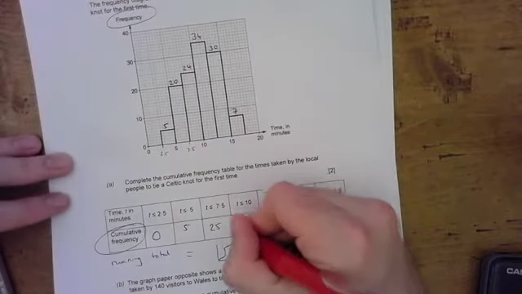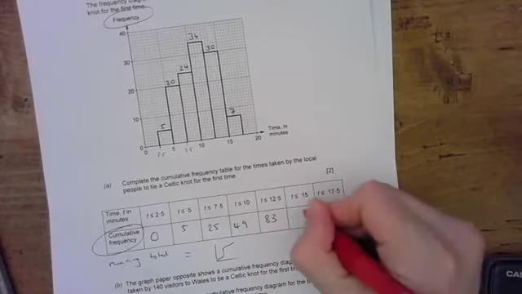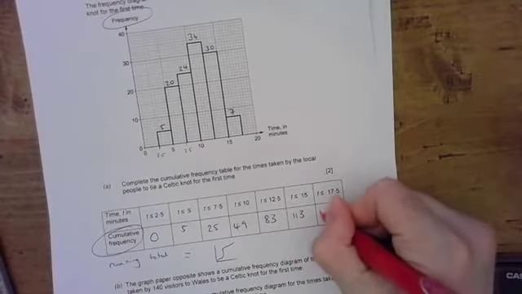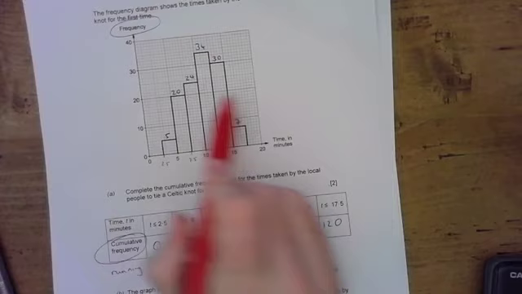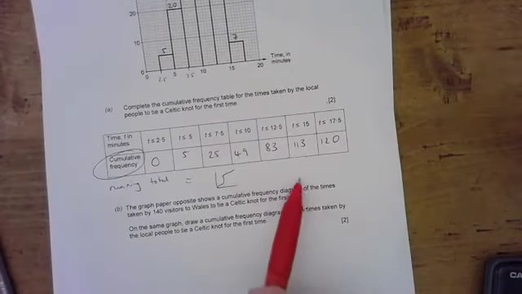So 25, 49, 83, 113, and 120. You can use your calculator to do this, you don't need to be doing it in your head. I know what the answer is. I've actually already done this paper, I'm just working through it now.